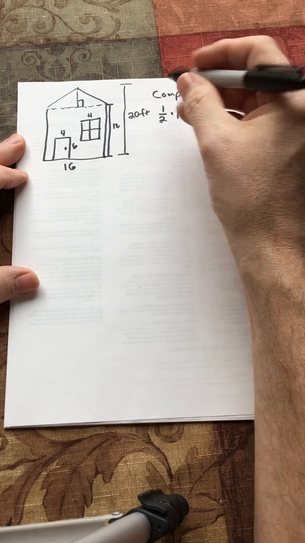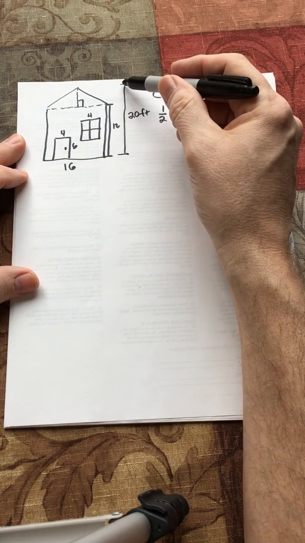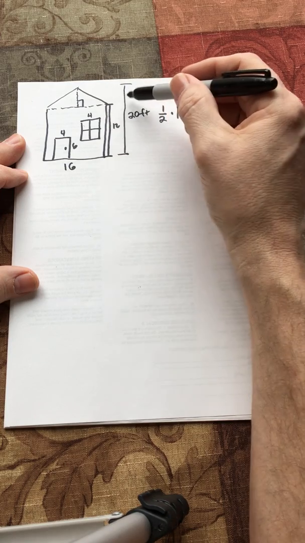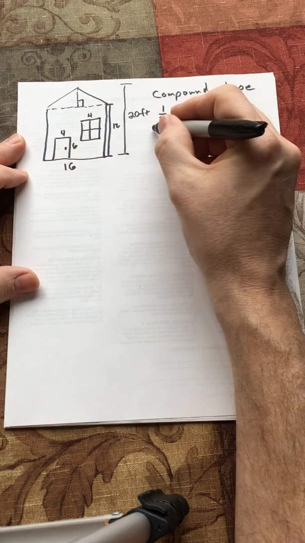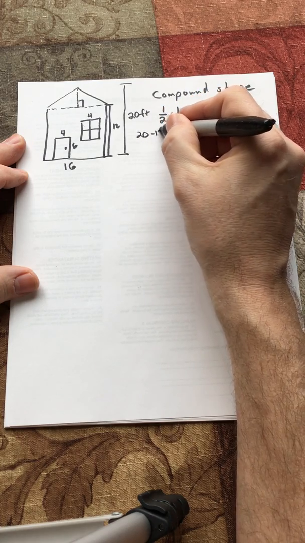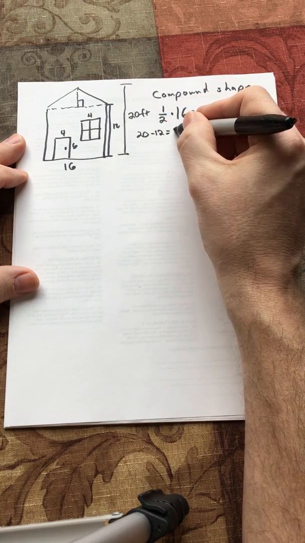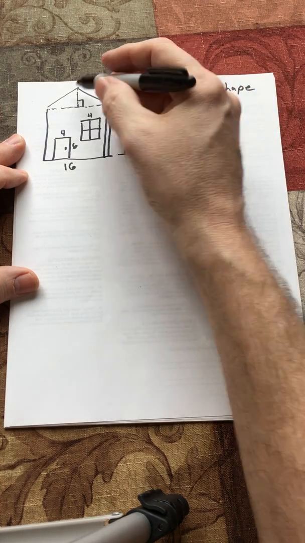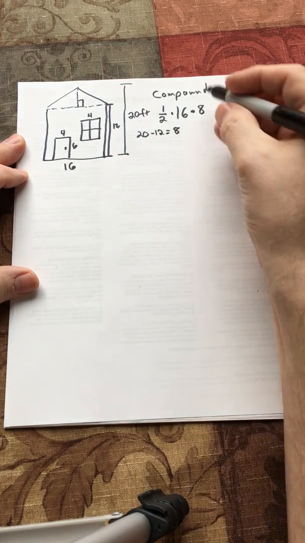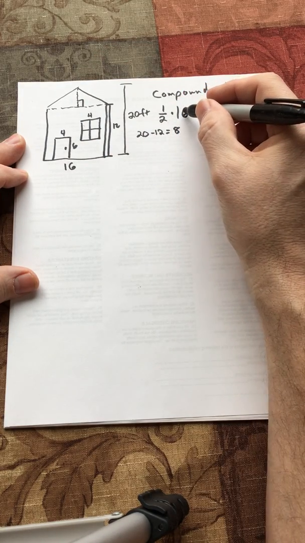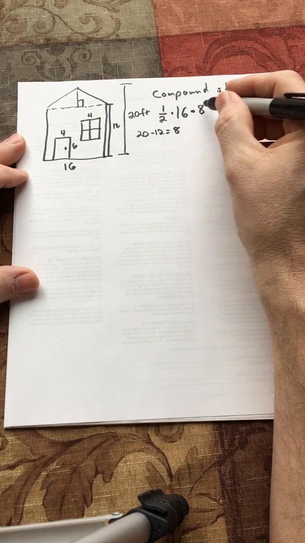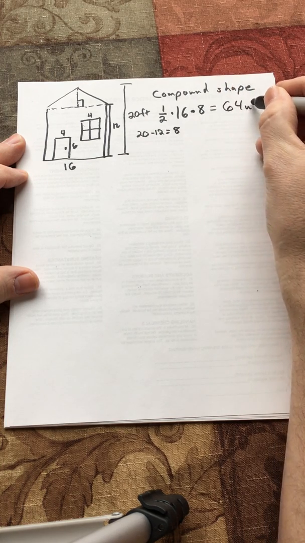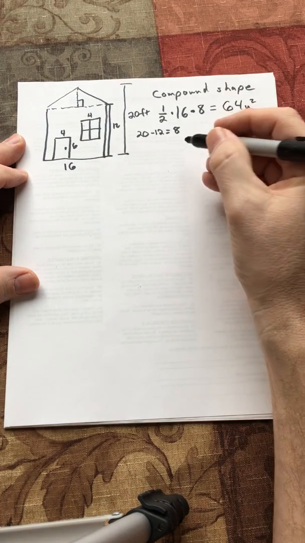Well, that's going to be a little tricky here. You see, the total height to the top of the building is 20, but the measurement up to the gutter is 12. So we're going to have to take the 20 minus that 12. That means that the height of our triangle is 8. So to find our area up here, we multiply 1/2 times 16, well, that's 8, times 8, that's going to equal 64. So we have 64 units squared for the triangle.